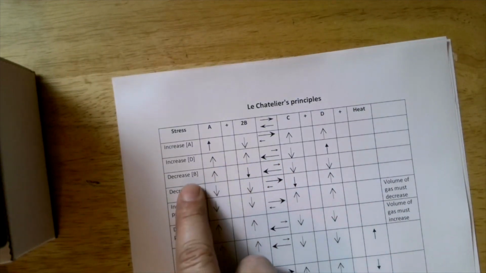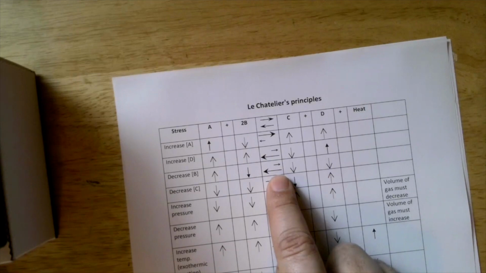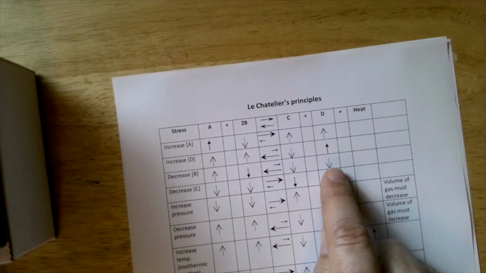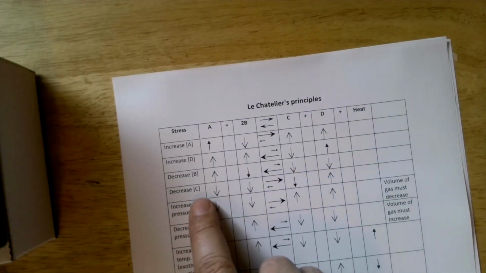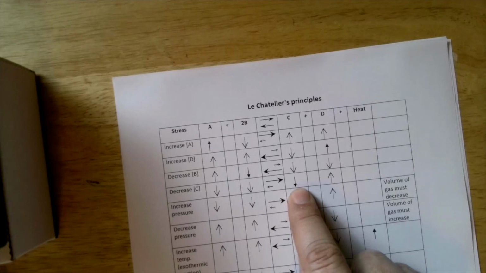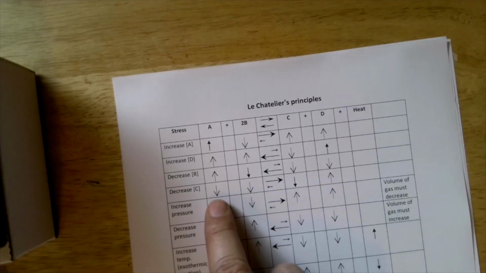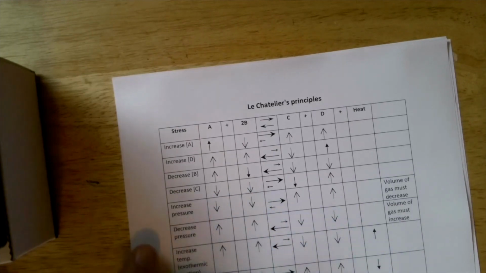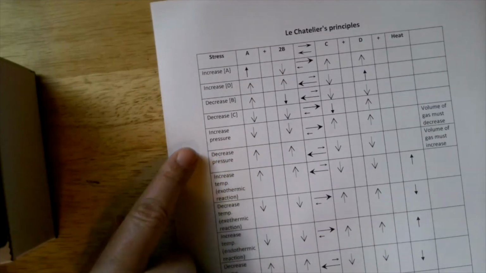If I decrease B, so if I decrease this value here, the reaction will shift to the left, and as a result, in order to maintain the equilibrium, C and D will have to decrease. If I decrease C, the reaction will shift to the right towards the product side, and my reactants A and B will have to decrease. Now we're not doing anything with pressure. You can see that here.